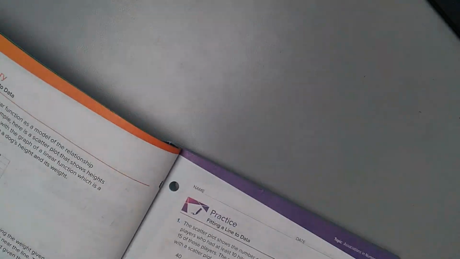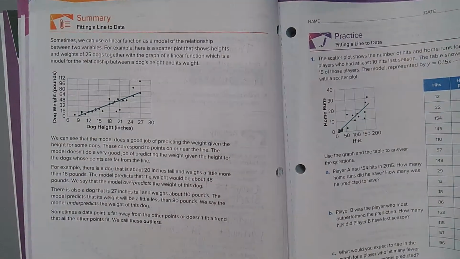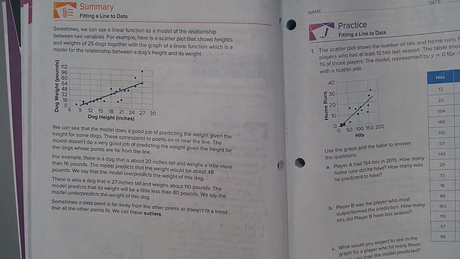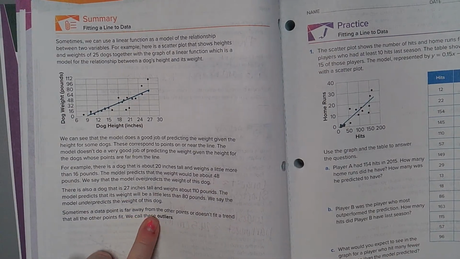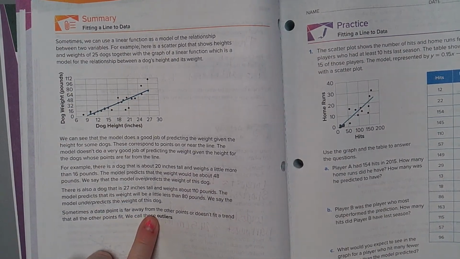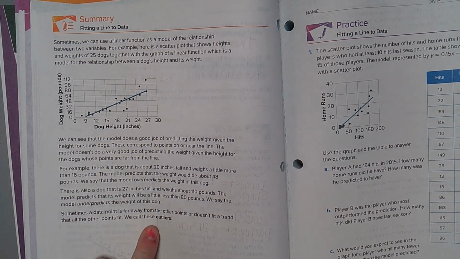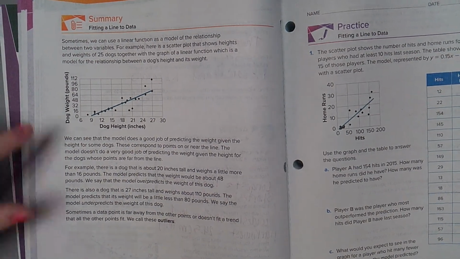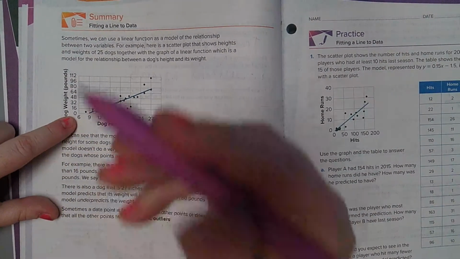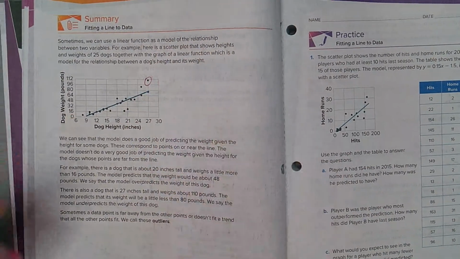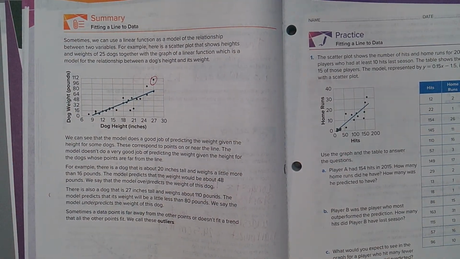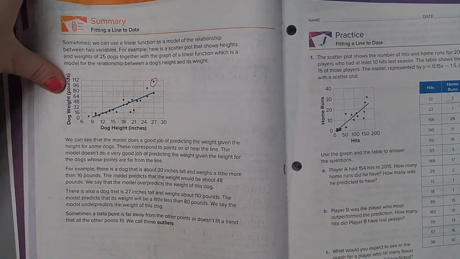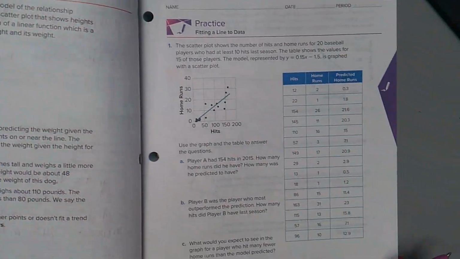So we have our lesson summary, line of best fit, and then we have this outlier. Sometimes a data point is far from the other points or doesn't fit the trend of the other points, it's called an outlier. So in this graph, you might say this one's an outlier because it's not really as close as the other ones. It really still isn't that far from it. Practice problems.